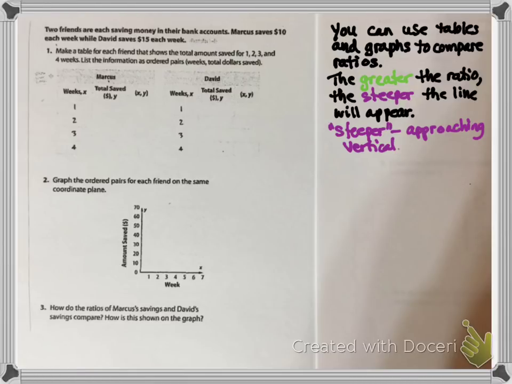Okay? All right, so let's start with what's happening in the problem. Two friends are each saving money in their bank accounts. Marcus saves $10 each week, while David saves $15 each week. Make a table for each friend that shows the total amount saved for 1, 2, 3, and 4 weeks. List the information as ordered pairs: weeks, total dollars saved. Weeks is mentioned first, so that's our x. And dollars saved is mentioned last, so that's our y.